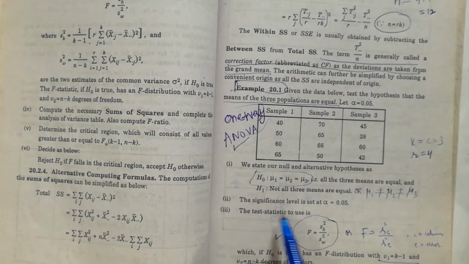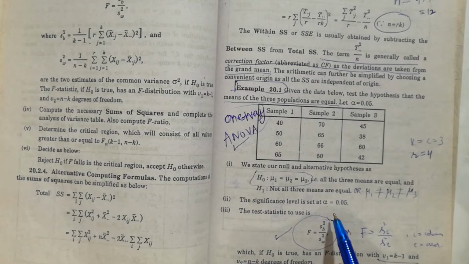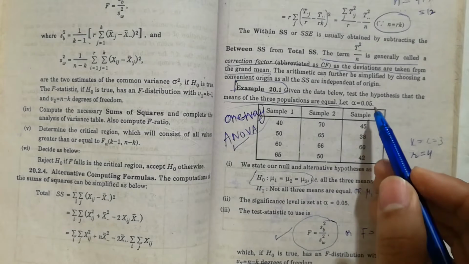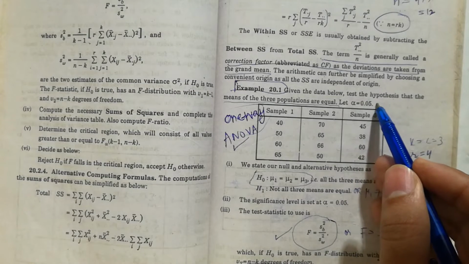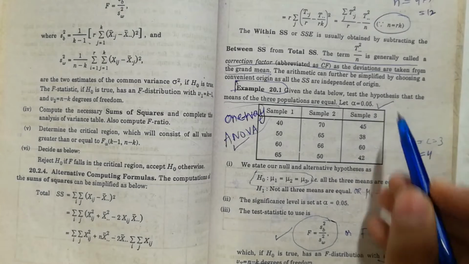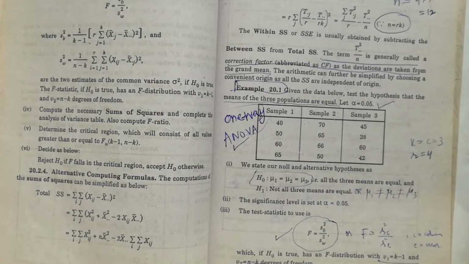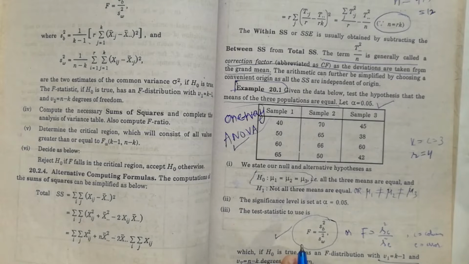Second step, alpha is always equal to 0.05, and here the level of significance is already given, which is 0.05. That's it. Third step, you have to remember this formula of the test statistic, which comes from the F distribution.